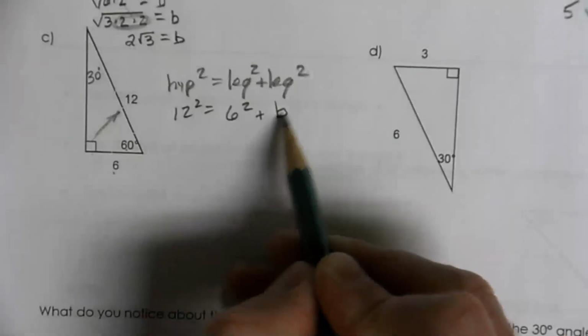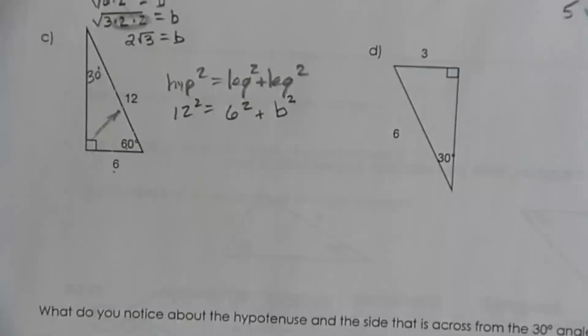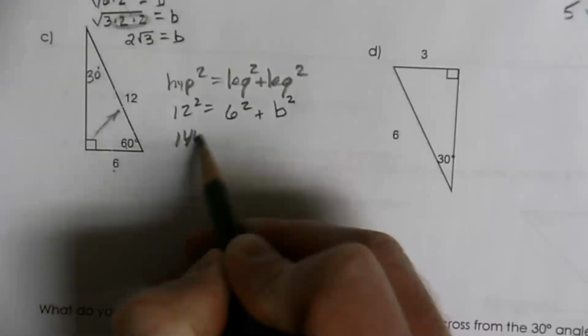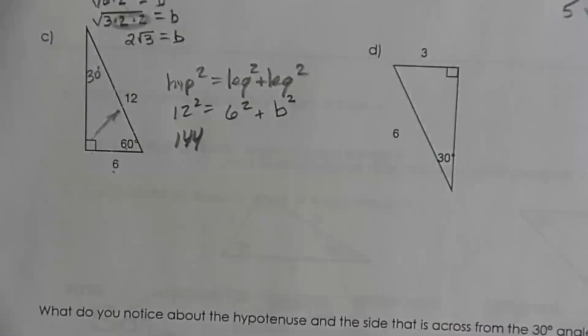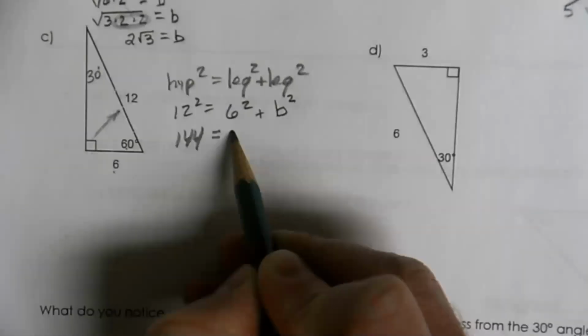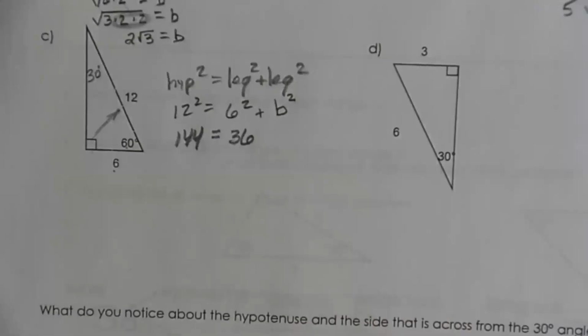And our long leg, the missing side, we don't know. So we're going to use some letter. I like to use B. You're welcome to use X or any letter you like. So this becomes 144 because 12 times 12 is 144. 36, because that's 6 times 6.